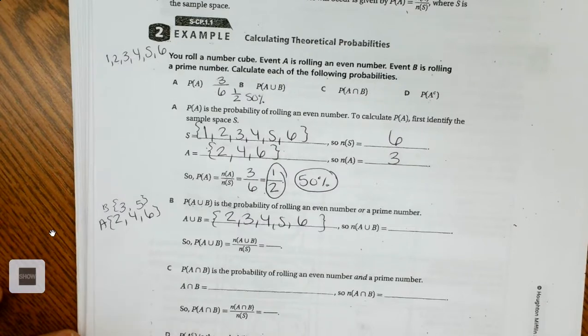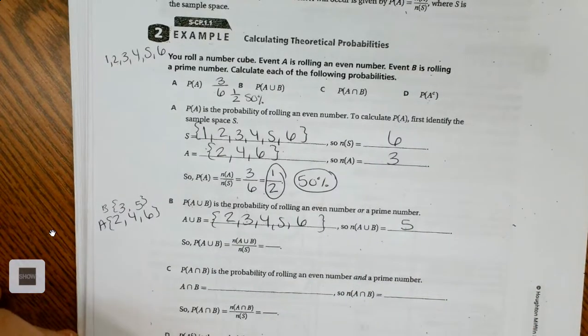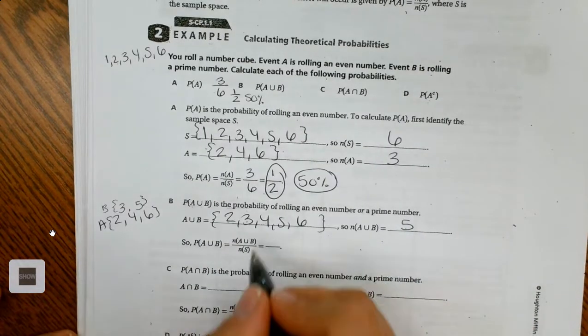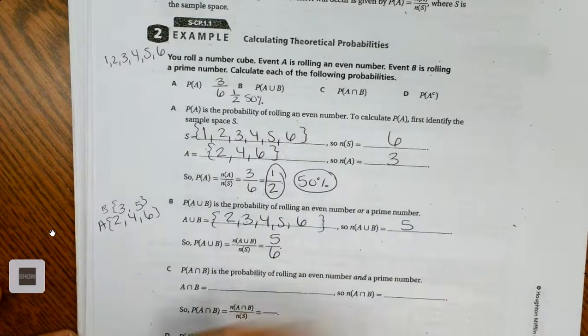So there's 1, 2, 3, 4, 5 of them. So we want 5. And how many are there altogether? 6. 5 out of 6.